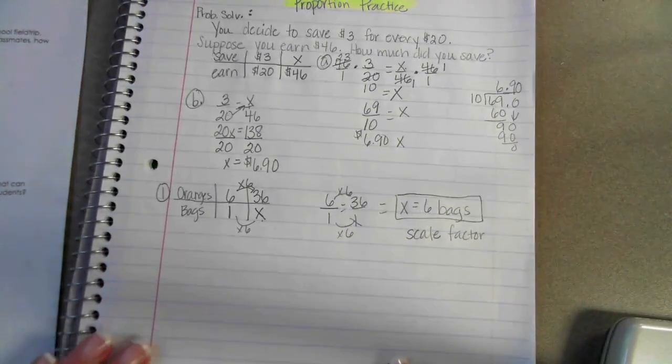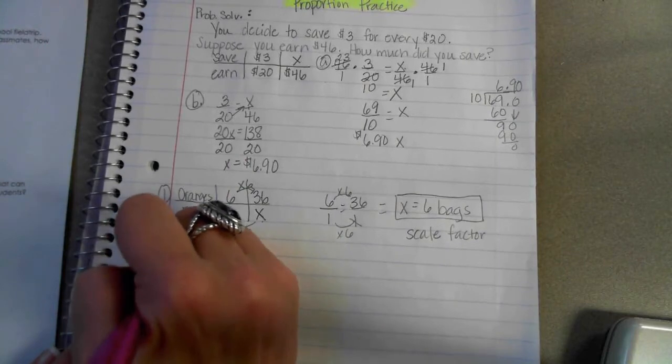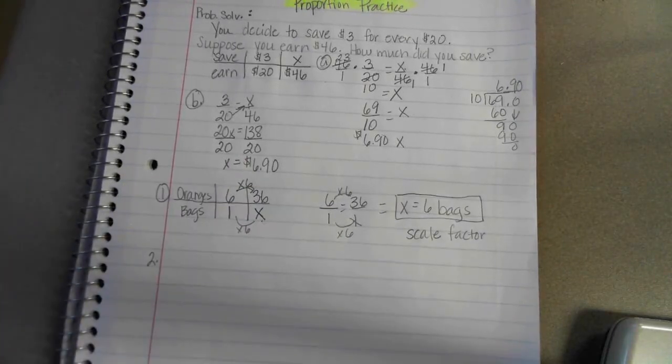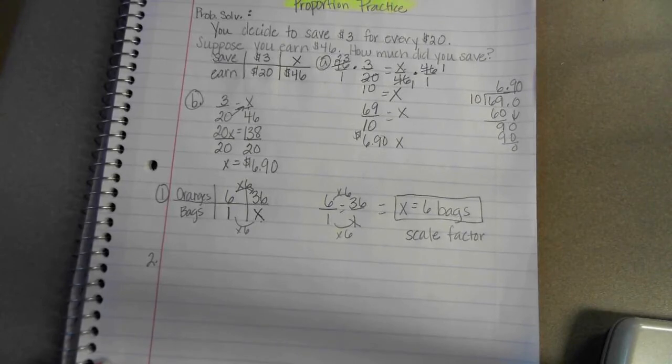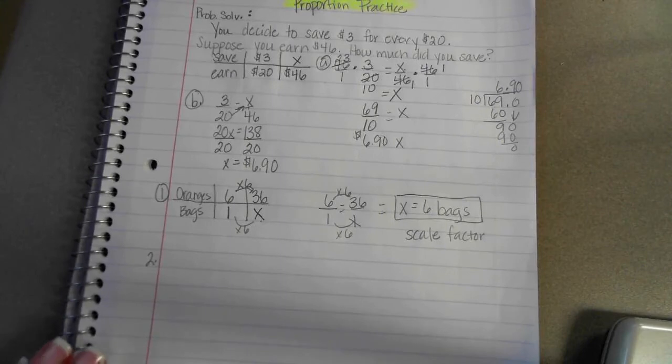Okay, so I want you to try 2 through 5 on the other page, solving these, and we'll take a look at these tomorrow to see how you did. Okay, all right, thanks boys and girls.